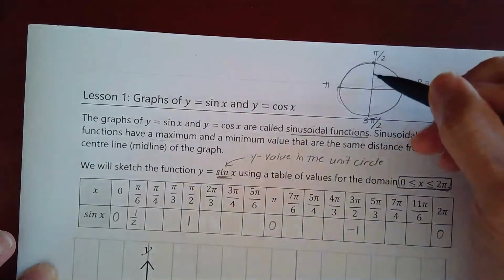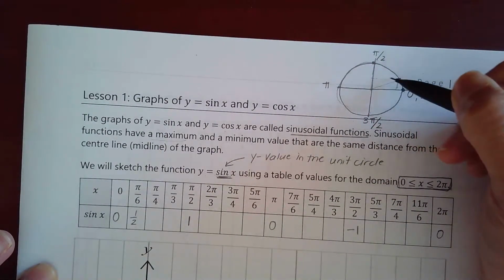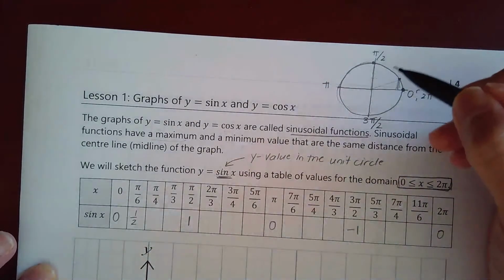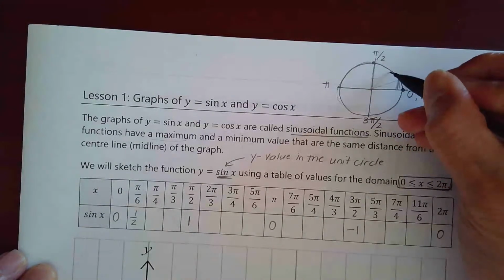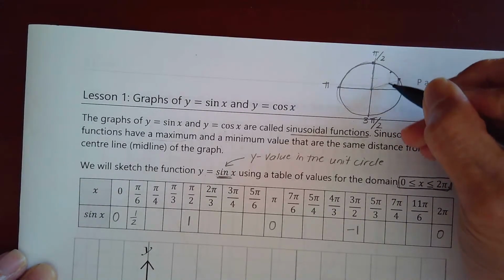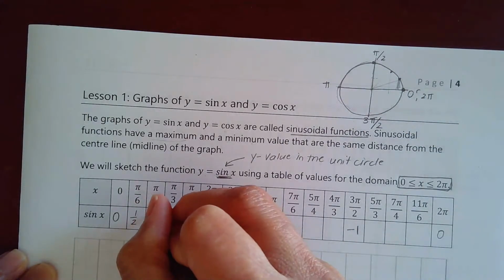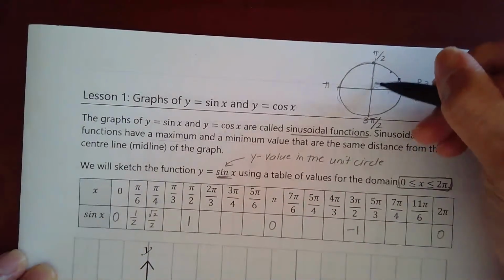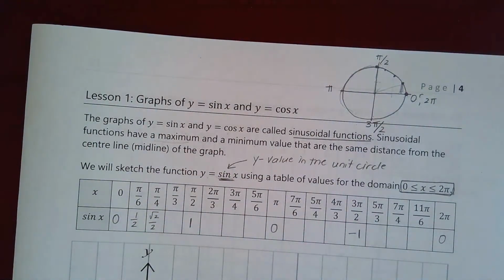If this is a unit circle, then this one here is halfway up. Where's pi over 4? It would be right there. How far is that one? That's √2 over 2. Pi over 3.